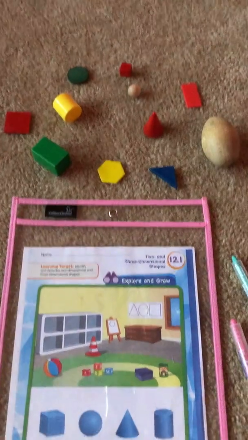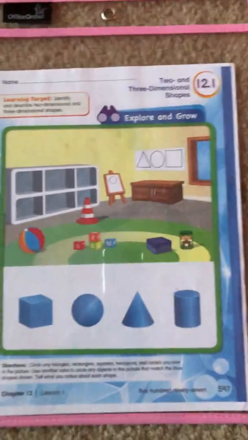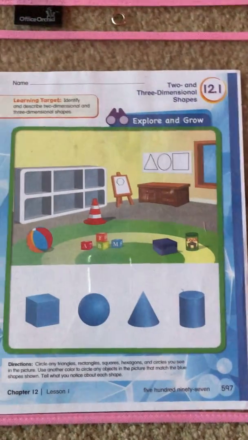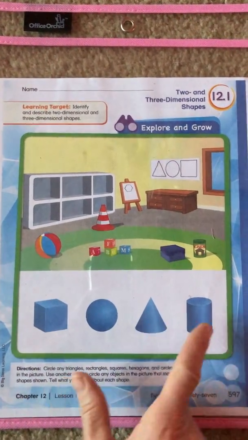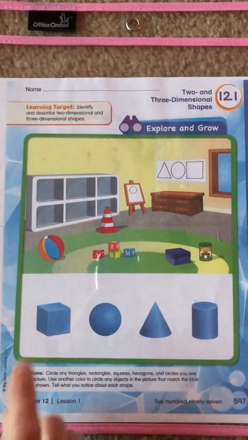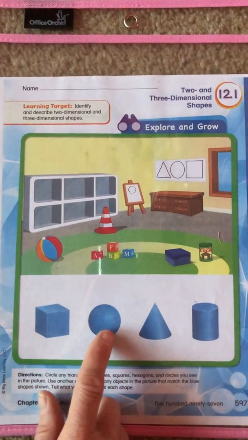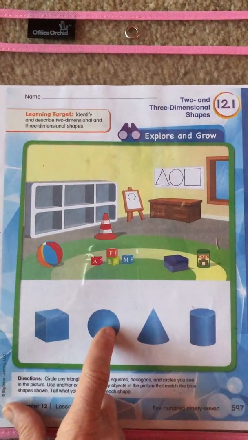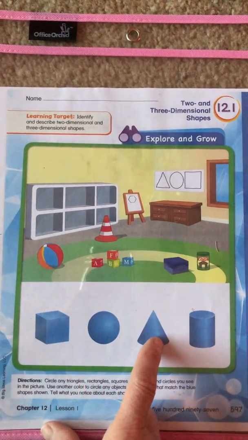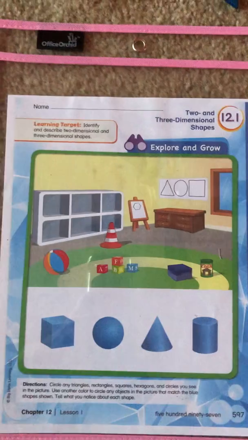We want to be able to identify those 3D shapes on our page today. So if you take a look at each of our solids, let's learn the names of them. This one is a cube. Echo, cube. This is a sphere. It's the ball shape, sphere. Here's the cone. And here is a cylinder.